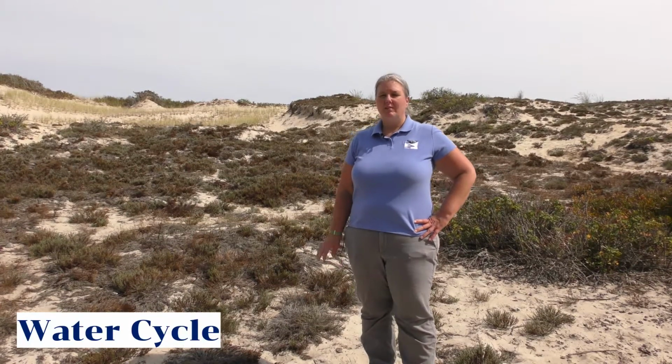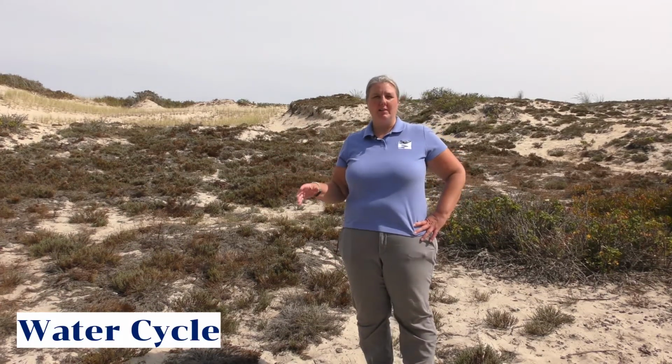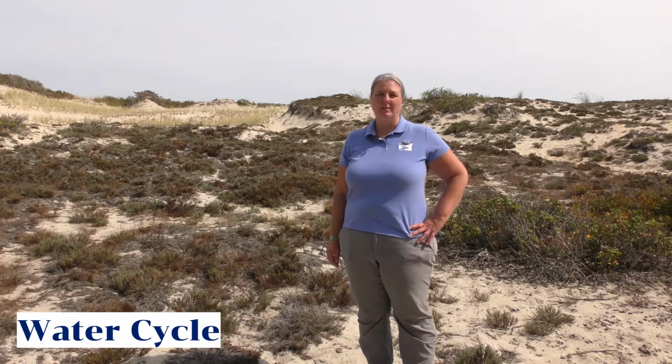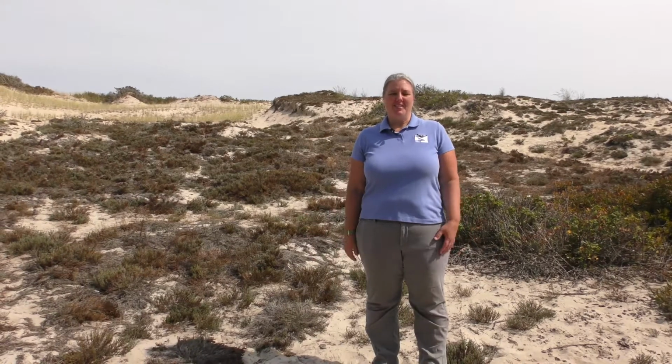Today we're going to be learning about the water cycle by using the dunes behind us as a model of how the water flows through the cycle. The water cycle is the continuous movement of water on Earth. First, we're going to start off this cycle by adding some water through rain.